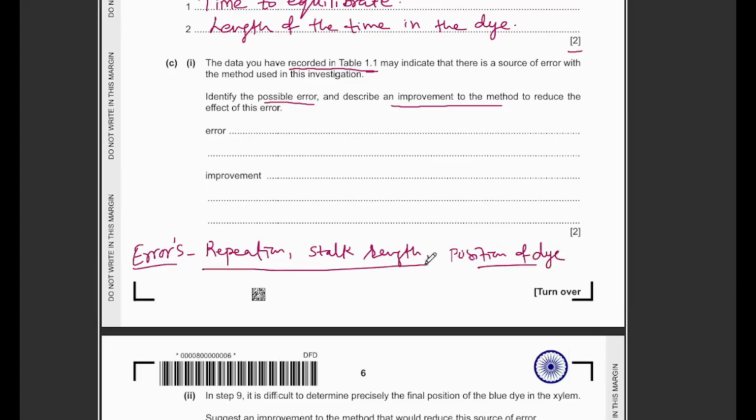But this is not the error part here, because the answer should be relevant to the data recorded in table 1.1. To that table, the relevant answer, you should focus on the data. So what will be the answer of the error that we have seen? The error will be temperature related. And what is that? Temperature of the water bath not controlled.